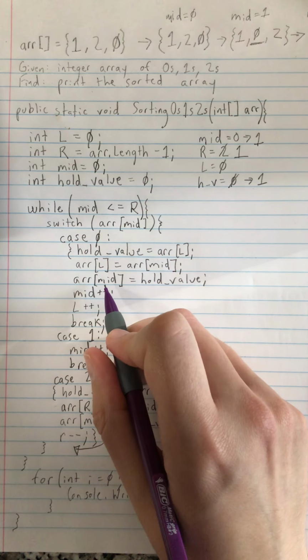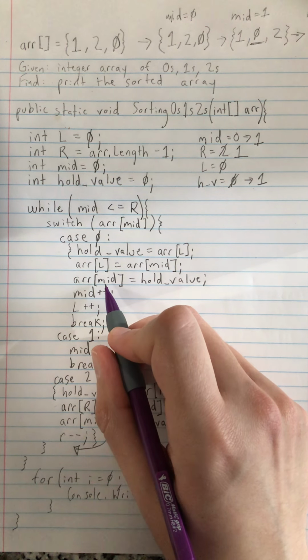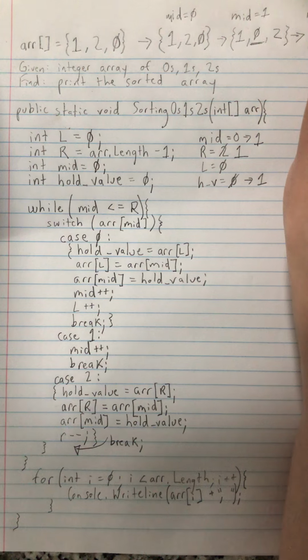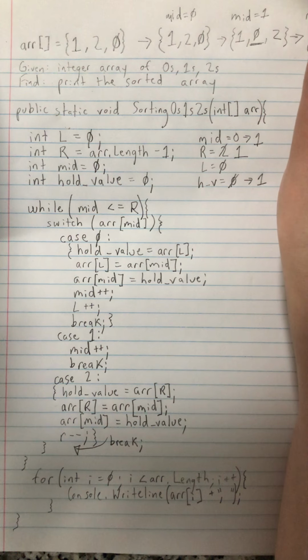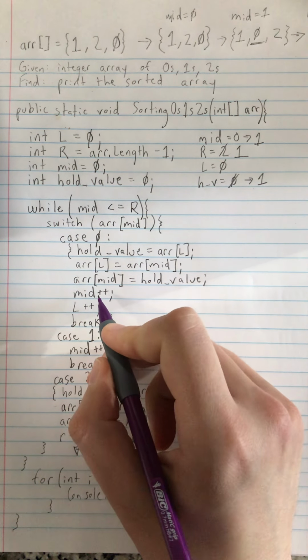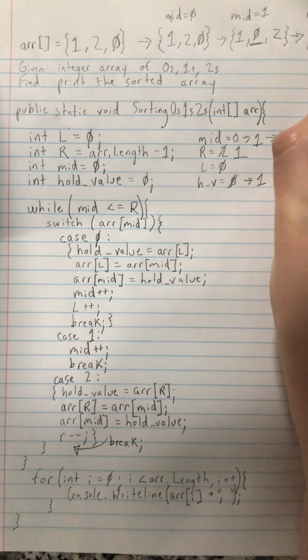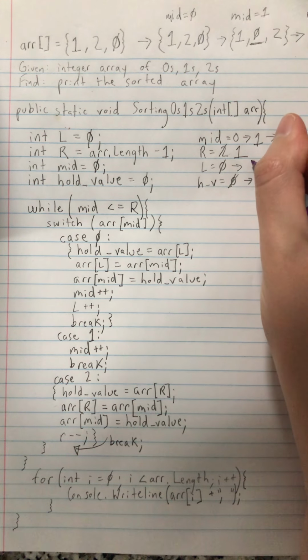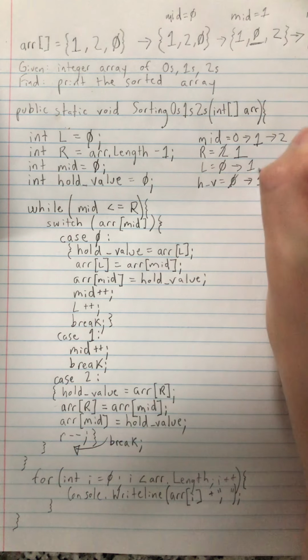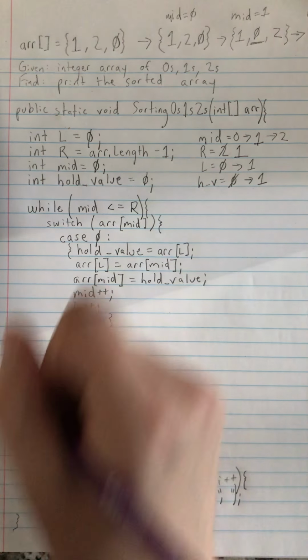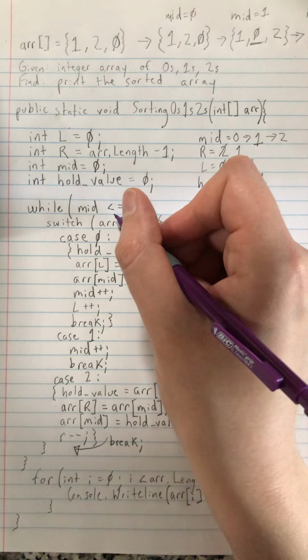Hold value gets assigned to array of mid, which is array of 1, which means hold value goes here. And now we increment mid and we increment L, so mid is now 2, L is now 1, and we break.